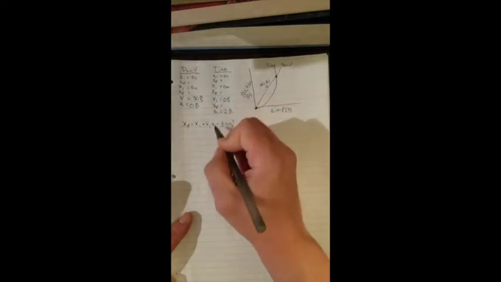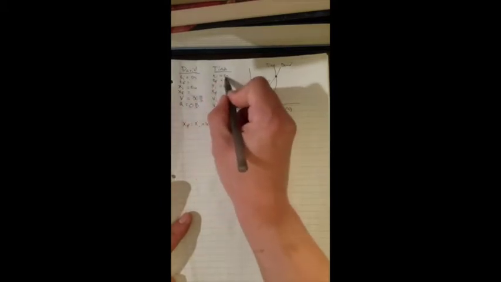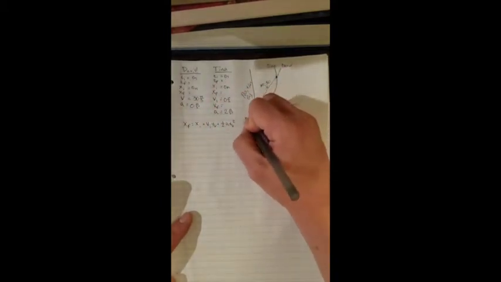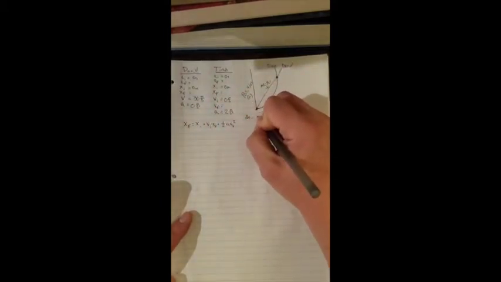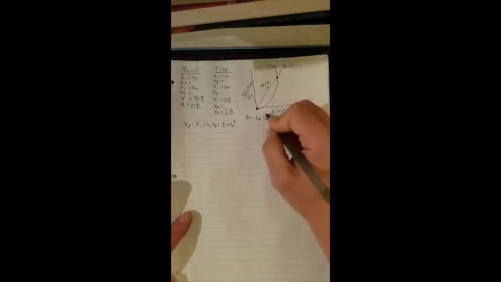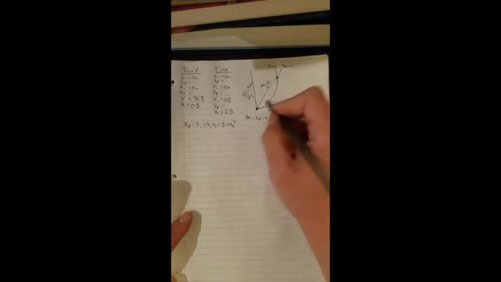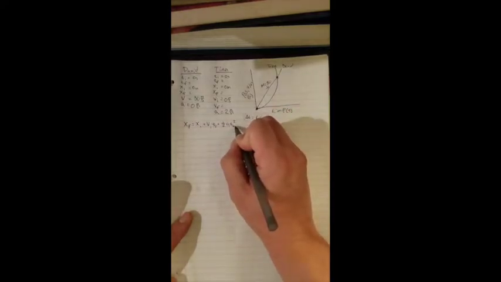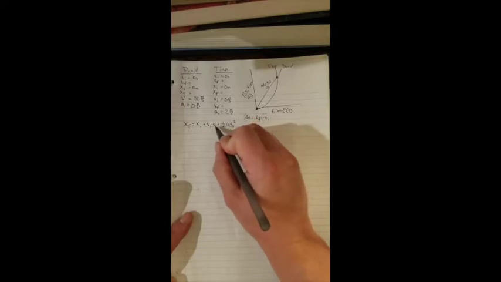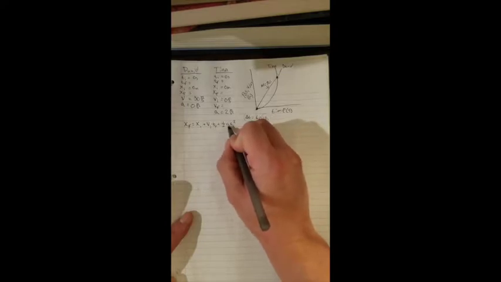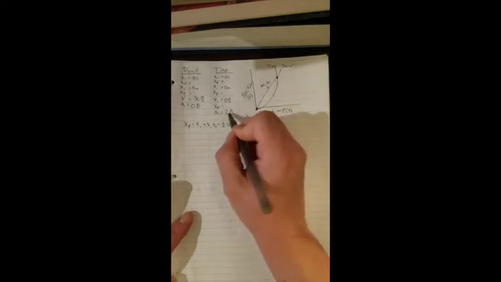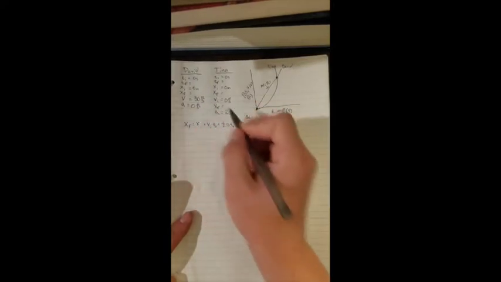Because it's actually a change in time, but since our time starts at 0, and delta t equals t final minus t initial, if t initial is 0, then the delta t just equals the t final. And then acceleration for Tina we know is 2 meters per second squared, and for David we know is 0 meters per second squared.